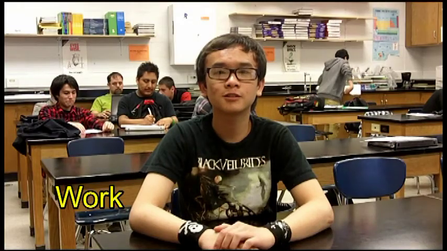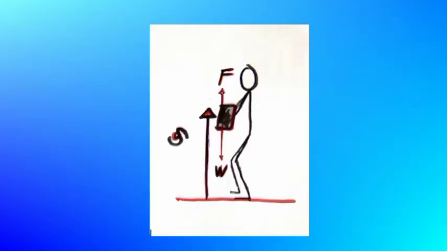Work is a transfer of energy that occurs when a force makes an object move, measured in joules. This picture shows a person lifting a book a certain distance high. That person is doing work and also is transforming energy. In this case, we have the formula work equals force times distance, and the unit of work is called joules.